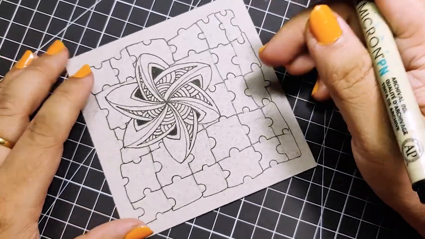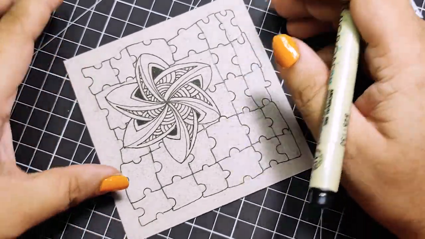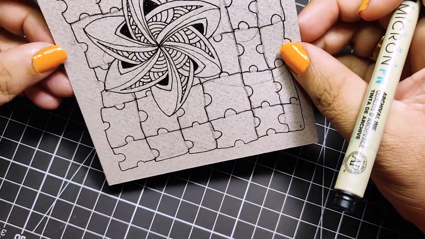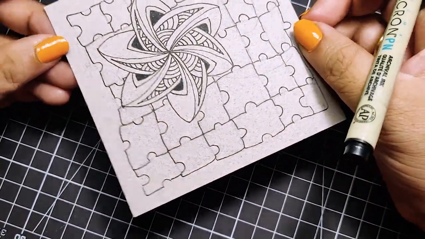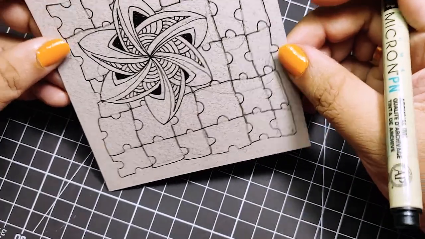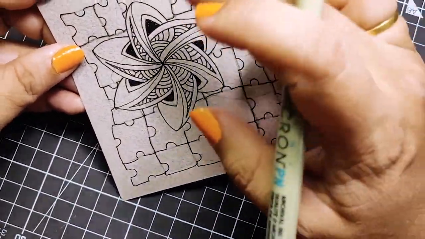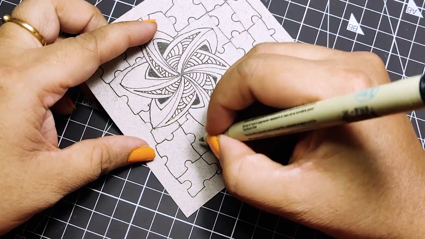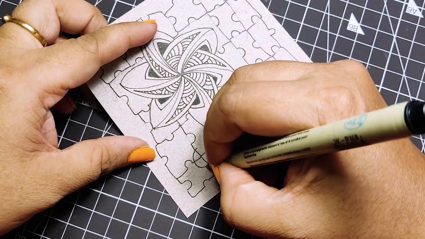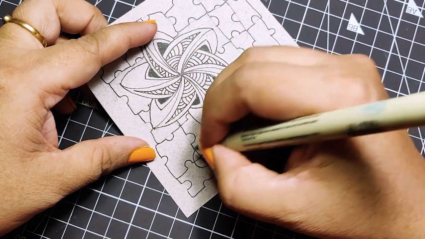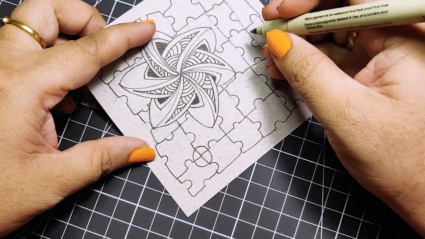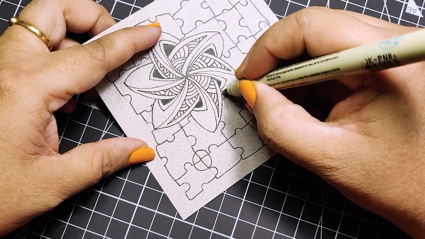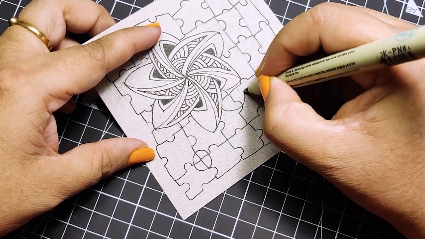So I really enjoyed filling this whole grid. It's beautiful puzzle-like pieces, and it's so fun to see, isn't it? So now here and there I'll start adding some orbs, anywhere, perhaps at some intersection points, but you can make different shapes and sizes.